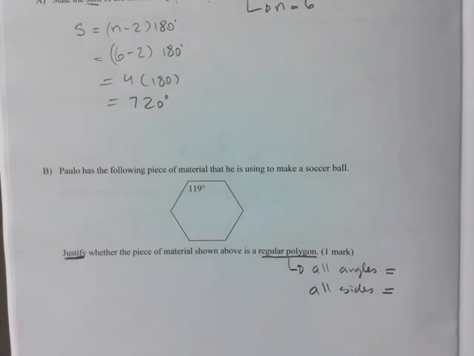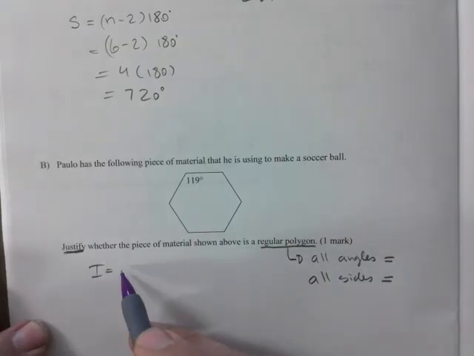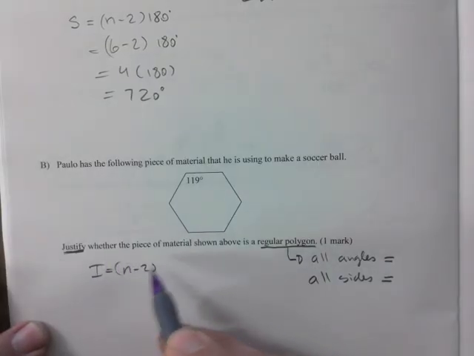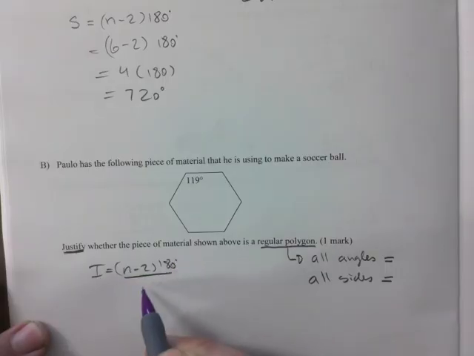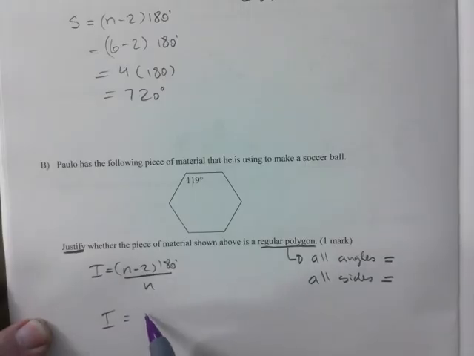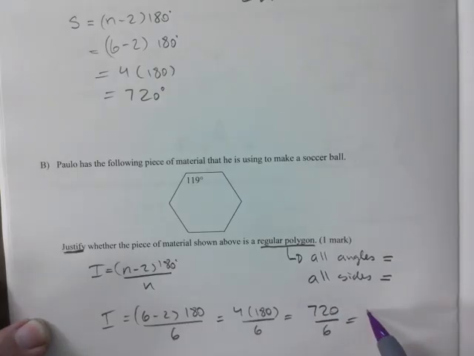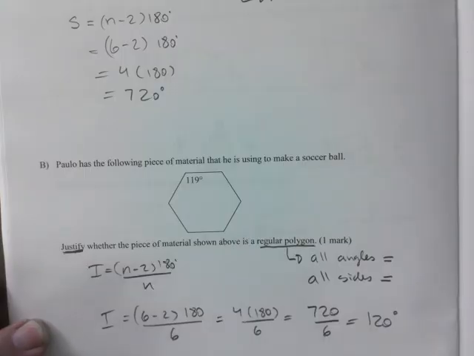It should be 120. So if you use this formula, this will be part of the justifications, n minus 2 times 180 over n. So check, what should that thing be? It's 6 minus 2 times 180 over 6. I already know this part right here, the 4 times 180. I know that's 720. Divided by 6 is 120.